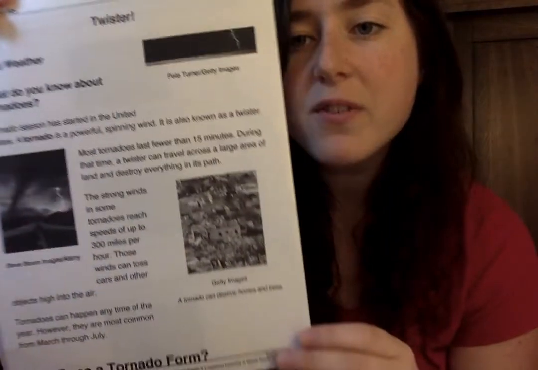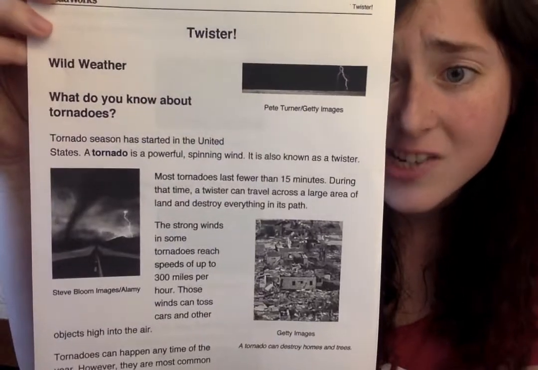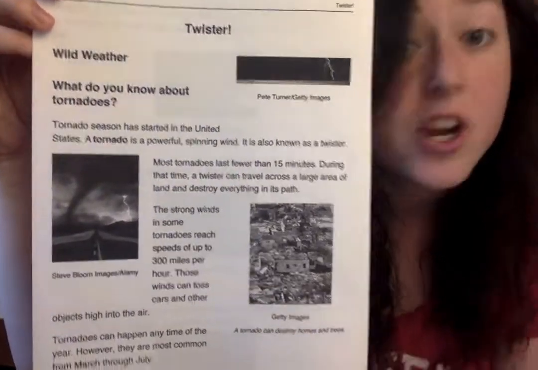So what information on this first page came just from the words? So I'm going to go back in and pull out some of the words to see if it was in the pictures also or whether it was just in the words. It says, most tornadoes last fewer than 15 minutes. Does that show up in any of the pictures? No, right? So most tornadoes last fewer than 15 minutes. That's something I learned just from the words, right?